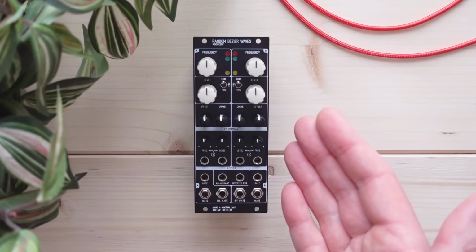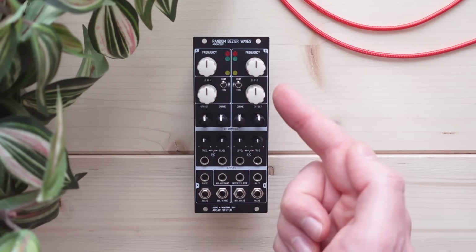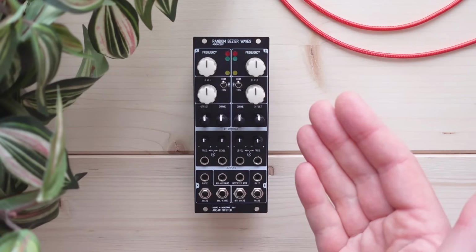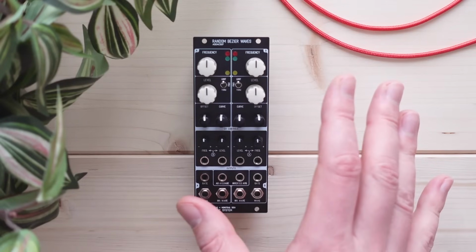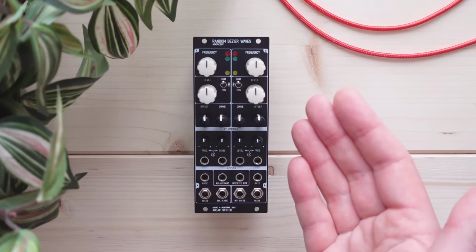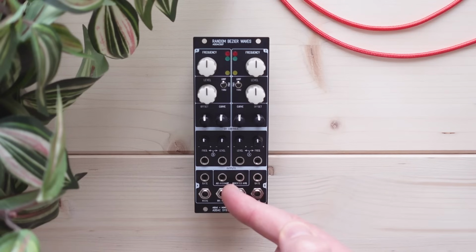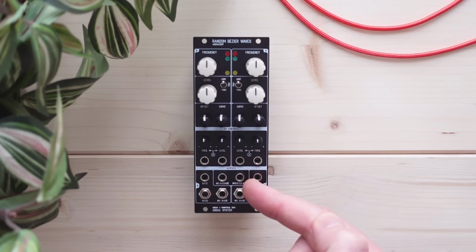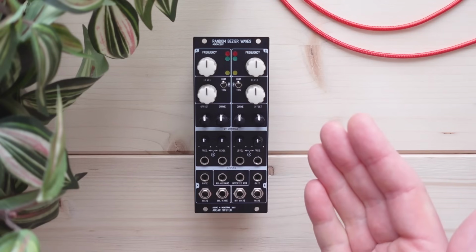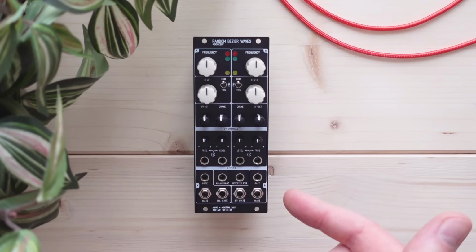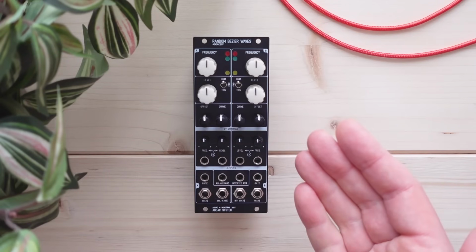Both gate outputs are not affected by the offset and level controls, so you always have access to these. This makes it easy to use them as a clock or for patch driving functions. And finally, there's an output with an average from A and B, and an inverted version of that average output. So in total, this module produces 8 different random voltages at the same time.